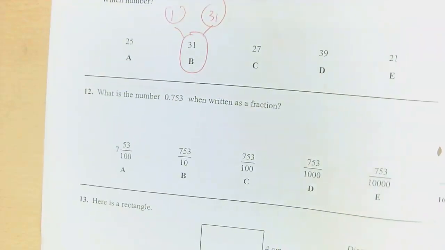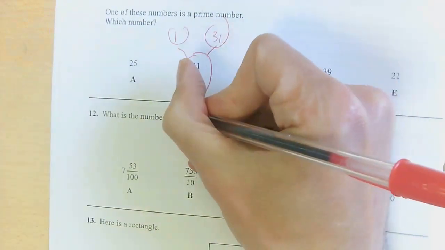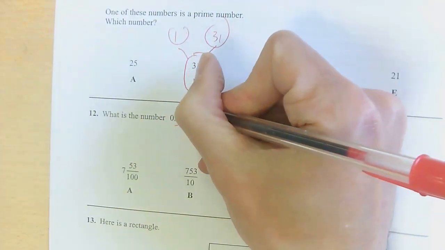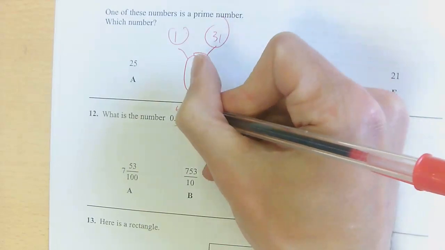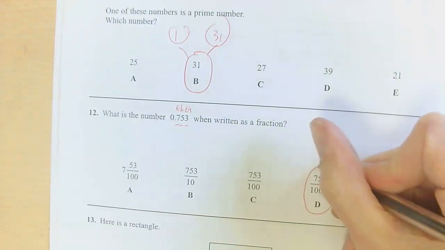Question 12. What is the number 0.753 written as a fraction? There are 3 decimal places here. The first one is tenths, the second one is hundredths, and the third decimal place is thousandths. That's the clue. So we're looking for 753 over 1,000.